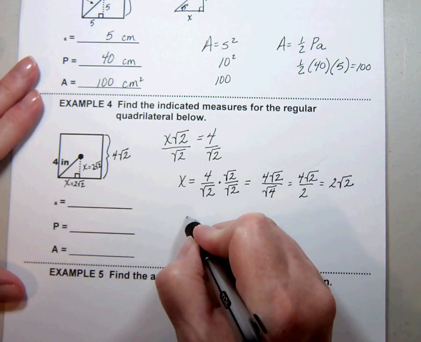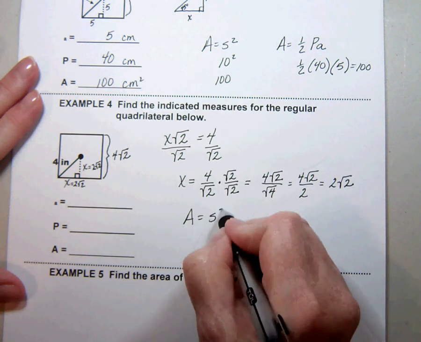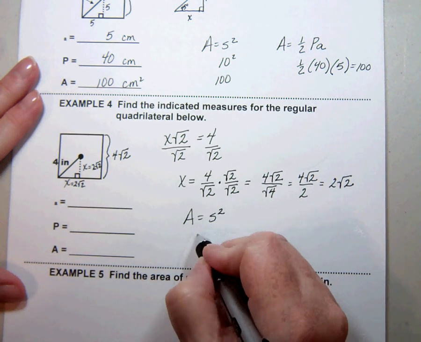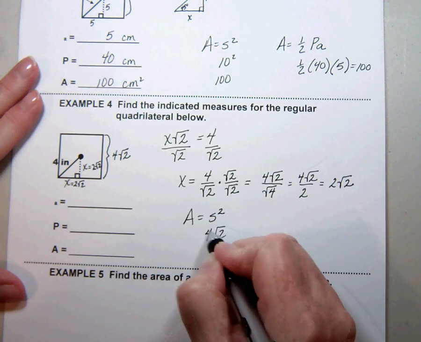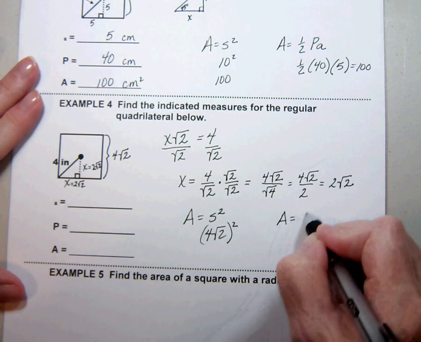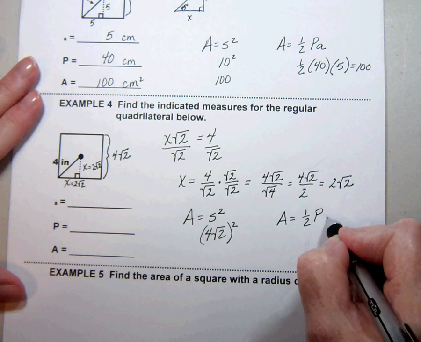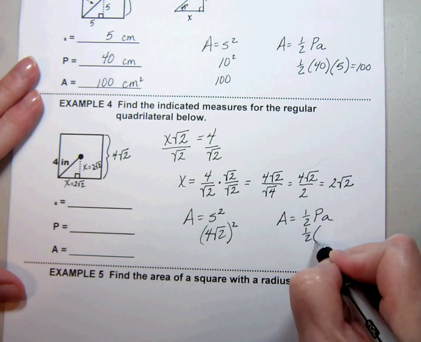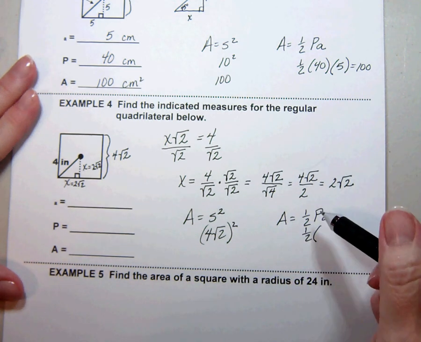So if we wanted to use side squared, to get the area, we would take 4 times the square root of 2 and then square that answer. Or if we want to use the formula for a regular polygon, we're going to have to multiply 1/2 times. Now let's talk about the perimeter for a second.